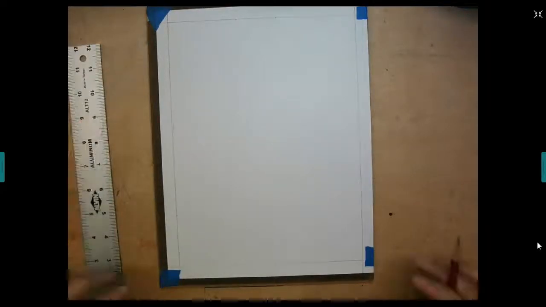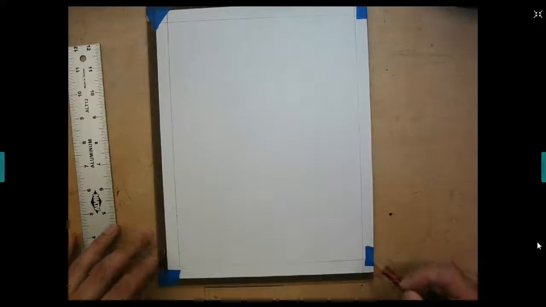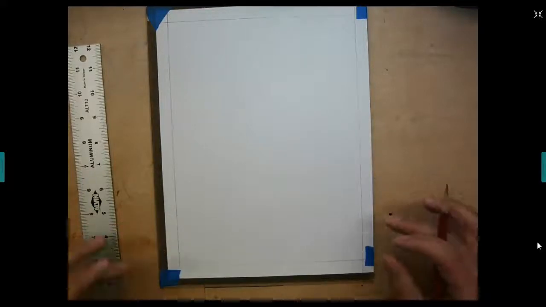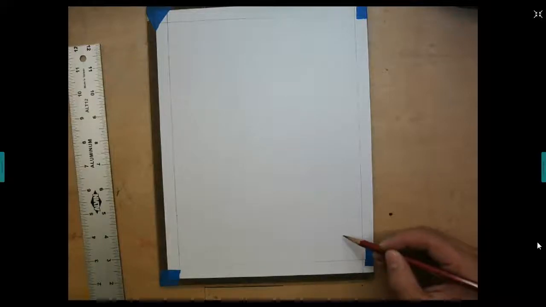Now, we're going to draw the next part of our title block, and it's going to be a couple of rectangles. So let's start off with just the basic outline of it. So we're going to draw a line that is 1 inch away from this line.